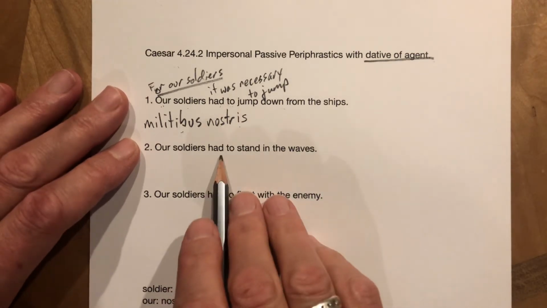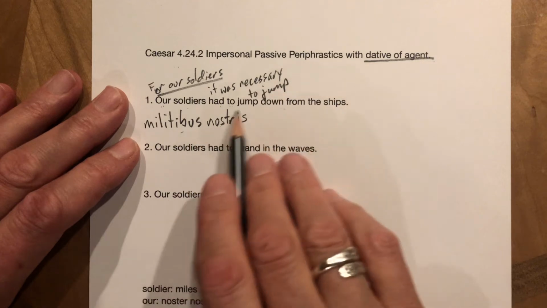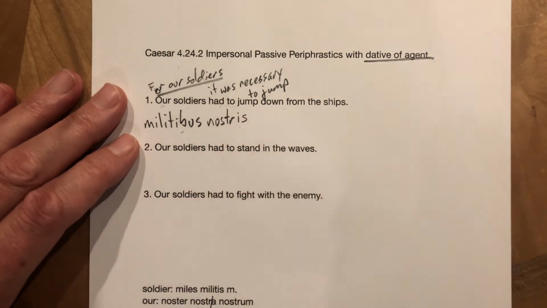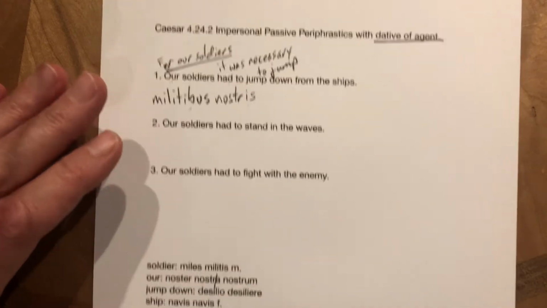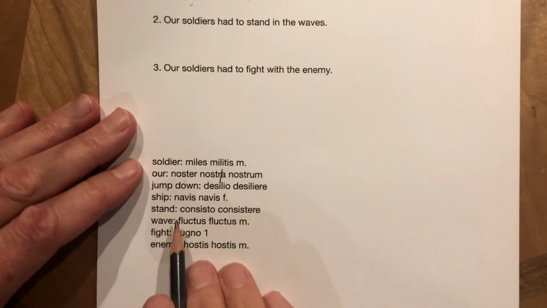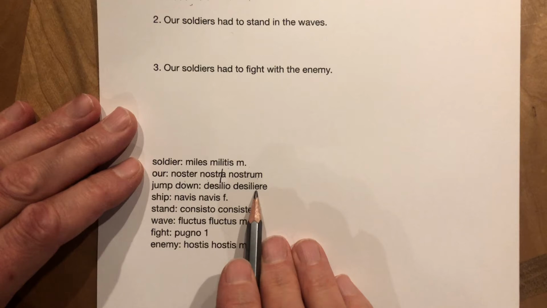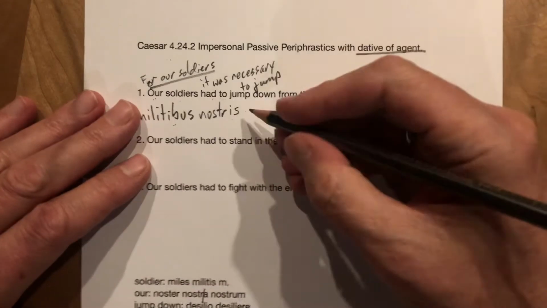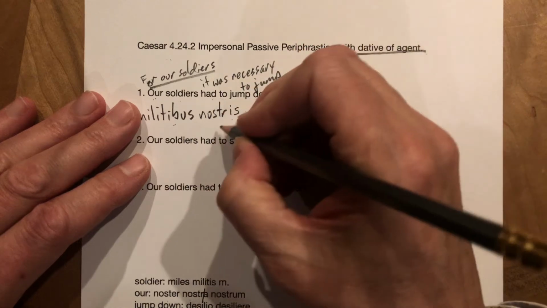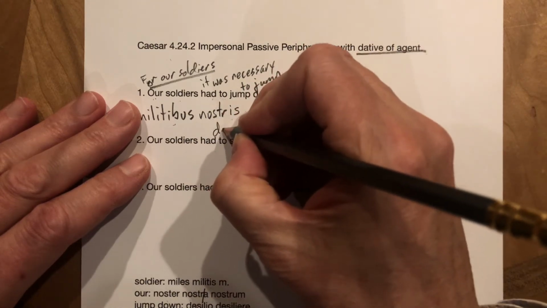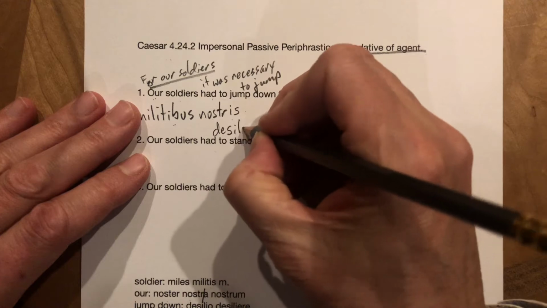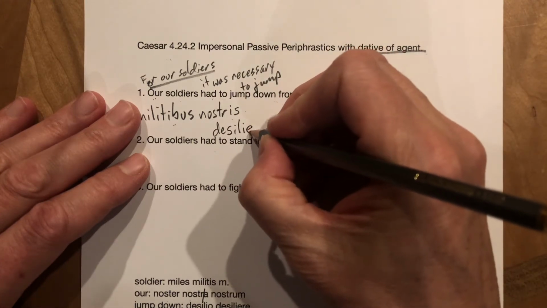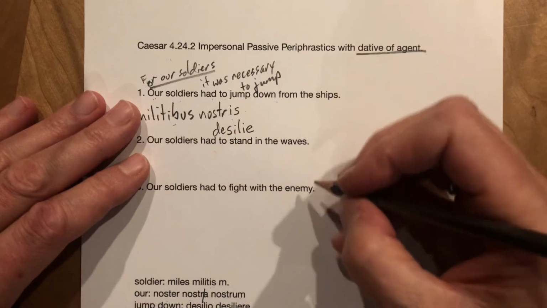And now, it was necessary to jump. Jump down is right here: desilio, desilire. This is an I-O verb. So we're going to take this, jump down, de, sil, e. So far so good. Now an E, because it's an I-O.